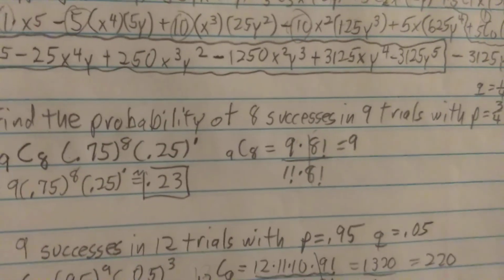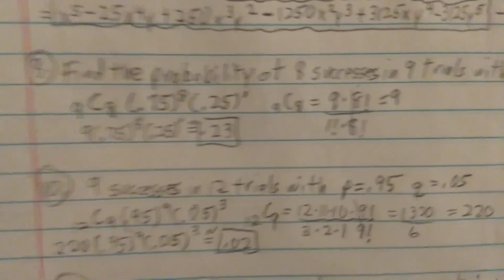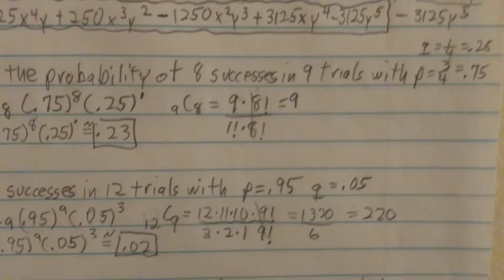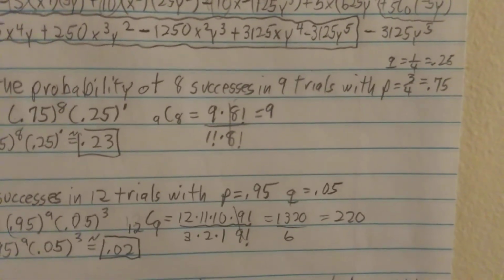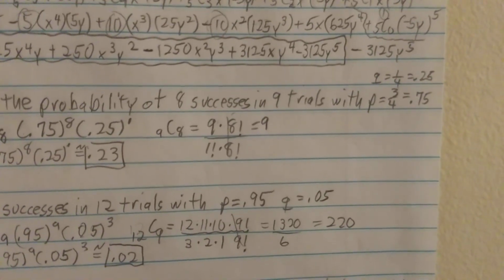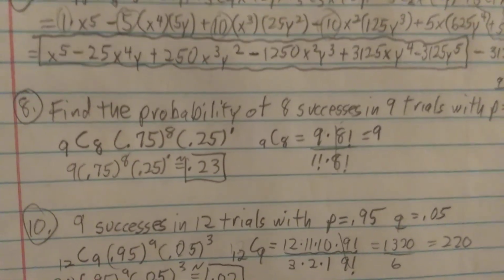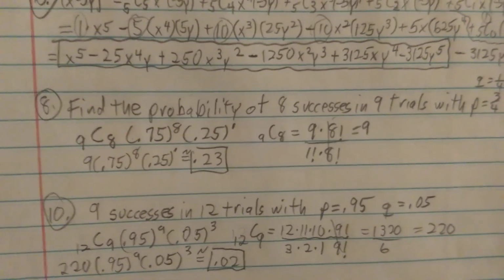Now that's the long one, but that's the last of those long ones for now. So for problem 8, find the probability of 8 successes in 9 trials with p equals 3/4 or 0.75, leaving q equals 1/4 or 0.25. So we have 9C8, 0.75 to the 8, 0.25 to the 1.